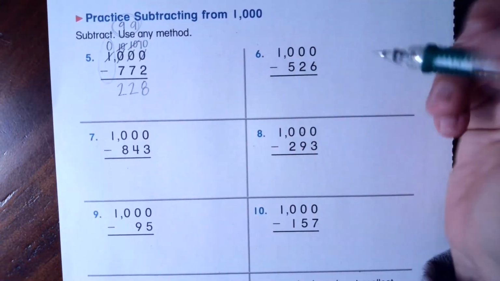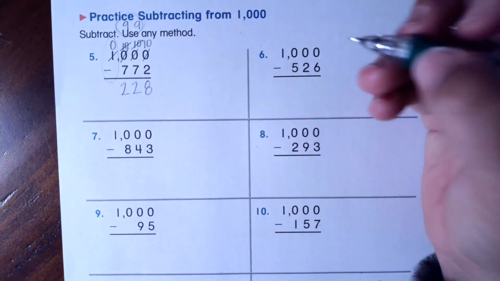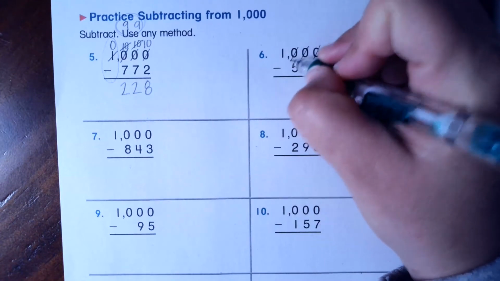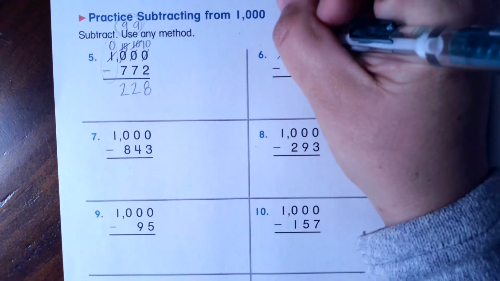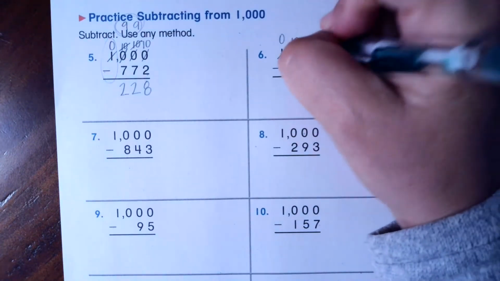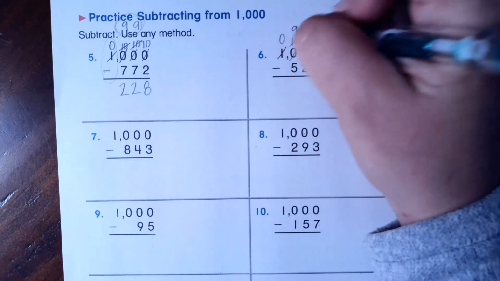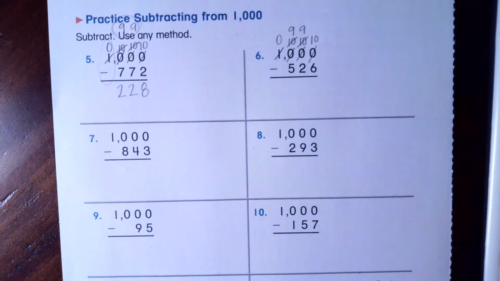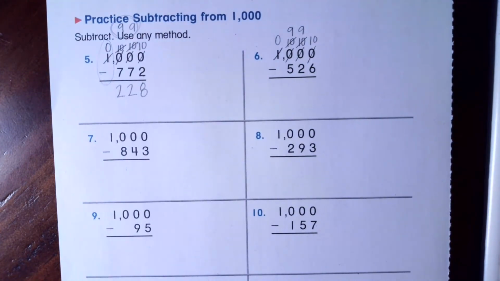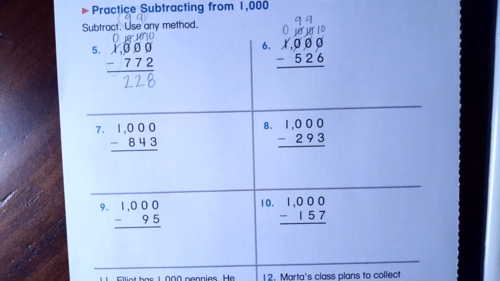So, again, I see all these zeros. I'm going straight to thousands town. So I'm crossing out. I can't ungroup any of those. I get to my 1, cross off the 1, change it to a 0, bring back 10. Cross off the 10, change it to a 9, and bring back 10. Cross off the 10, change it to a 9, and bring back 10. Boys and girls, get used to this. We will be doing this for every single one of these problems.